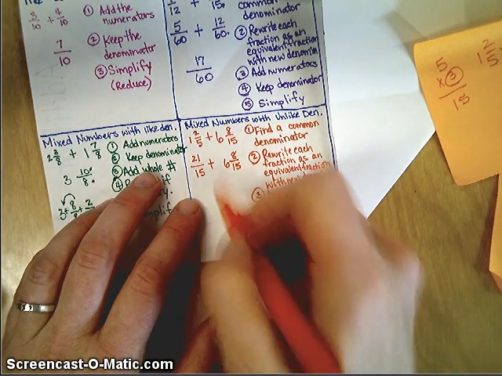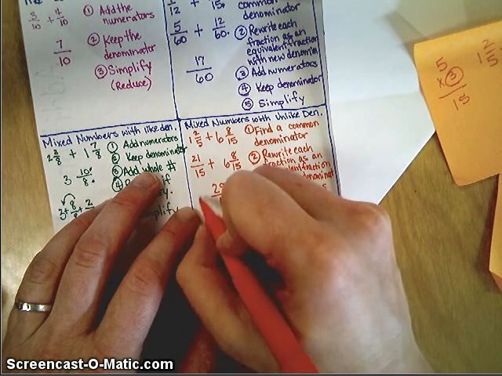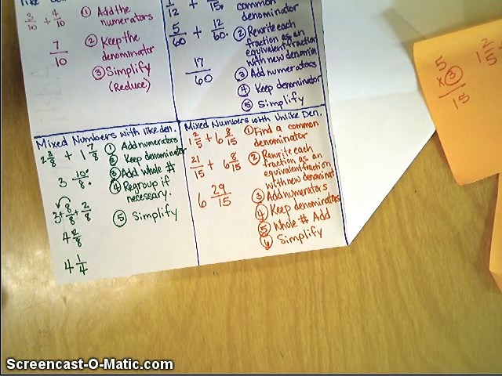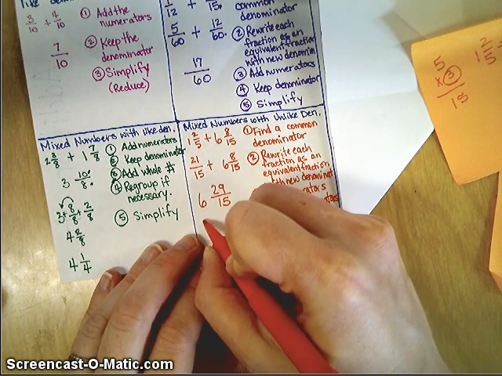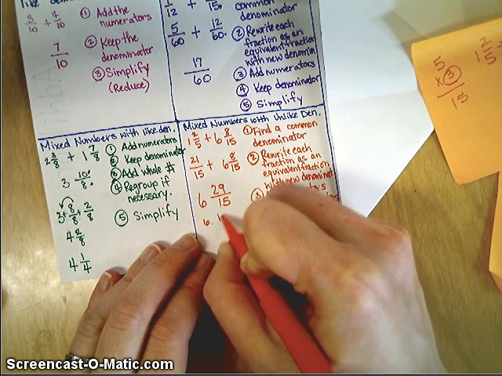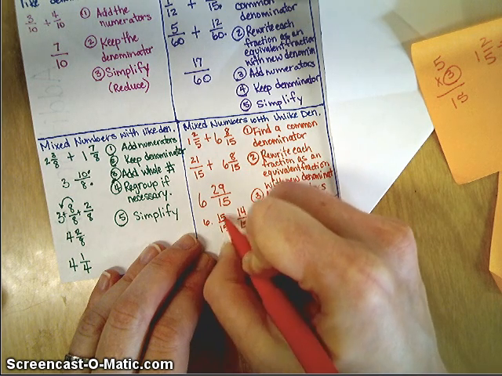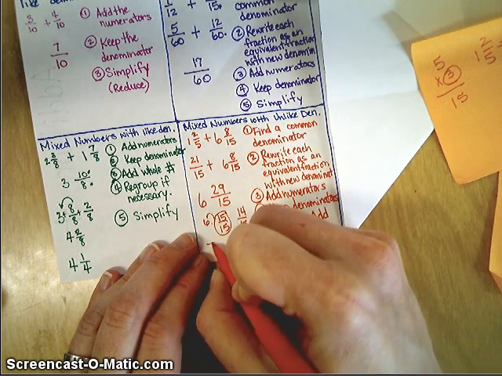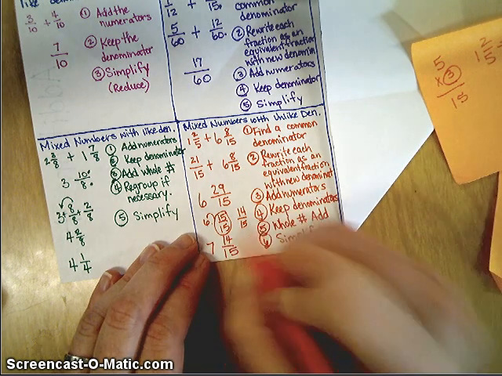Okay, 21 plus 8 is going to be 29 over 15. We've got 6 and 29/15. So then if I regroup, that's 6 and 15 over 15 and 14 over 15. This is a whole. It gets squished into there. So that becomes 7 and 14/15.